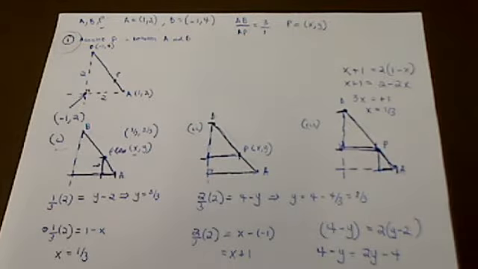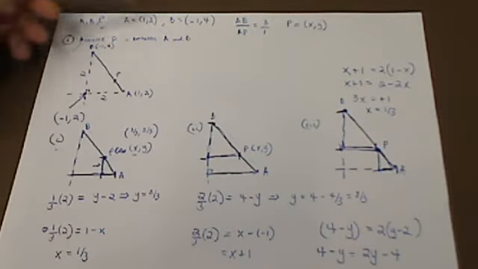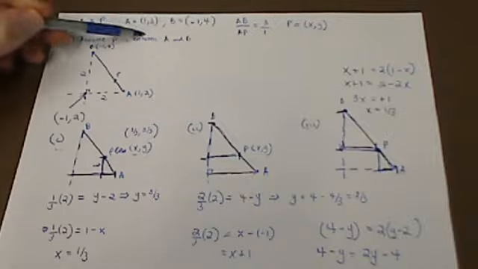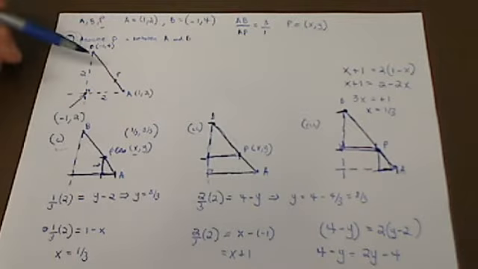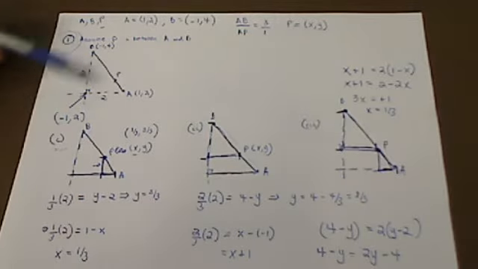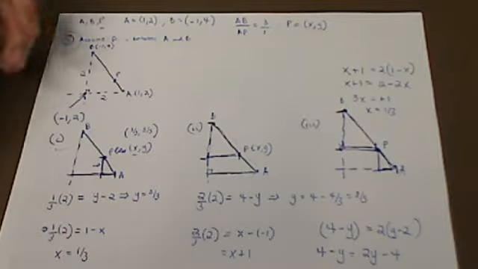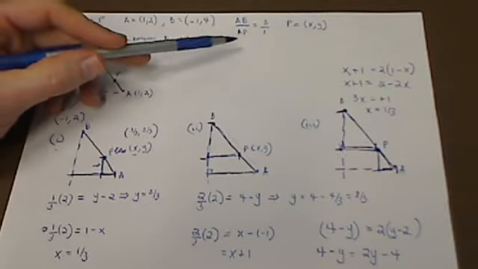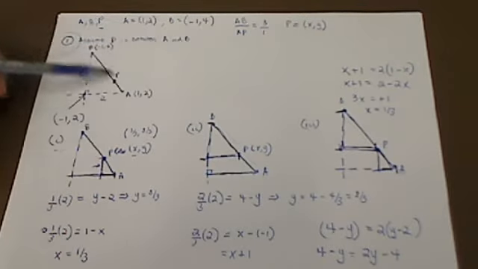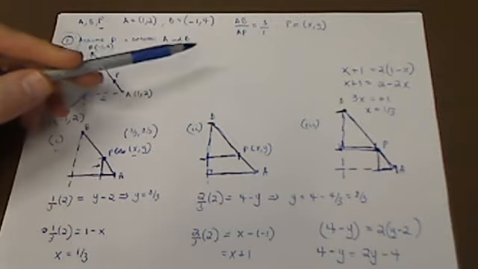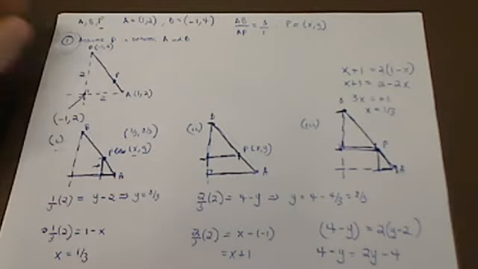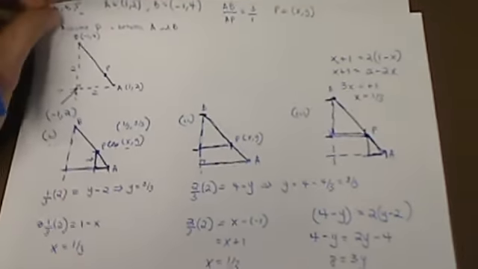So again, we just determined the coordinates of P where we assume that P was between A and B. But that's not the only situation that we could have had. In your book, for the most part, is just going to show this one. But I want us to think more deeply about this. I could absolutely have P not between A and B. Instead, I could have A between P and B. And so that's the situation that we're going to look at. So this is situation 2.